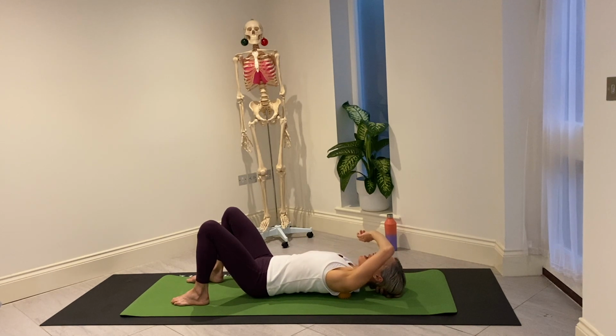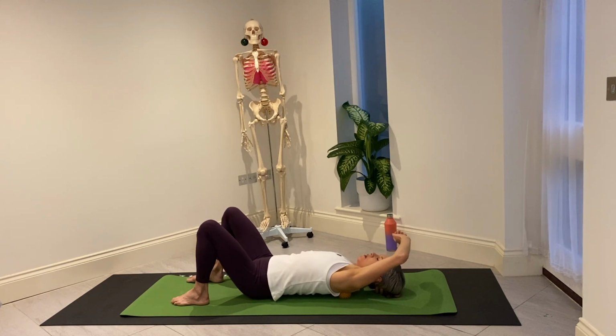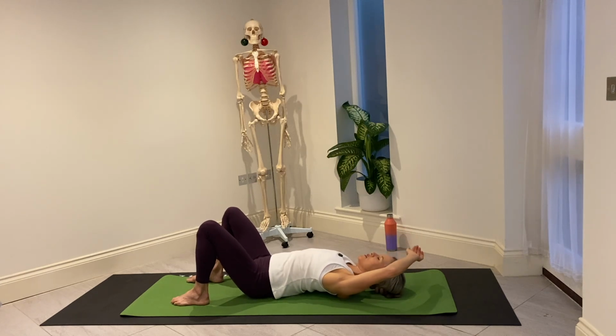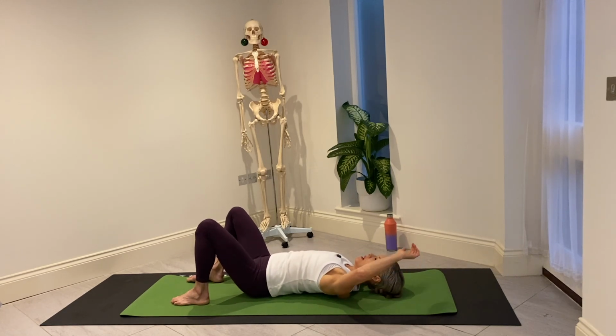Bring your elbow back to the diagonal, and we're going to wiggle the ball, just a small range of movement from the center to up towards the shoulder. Just a small little range of motion. 4, 3, 2, and 1.